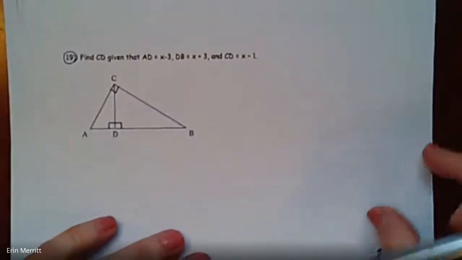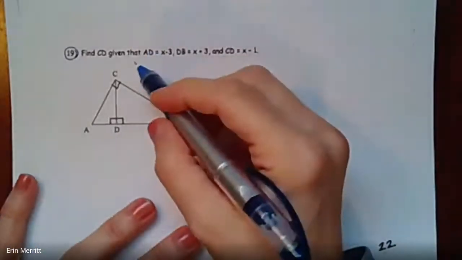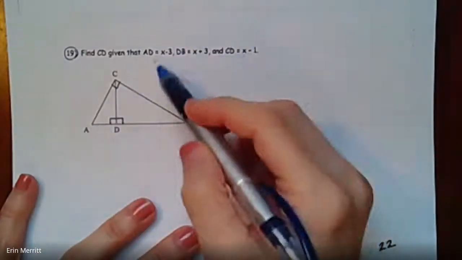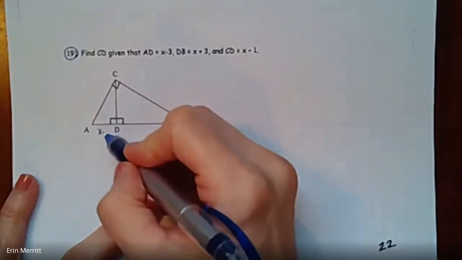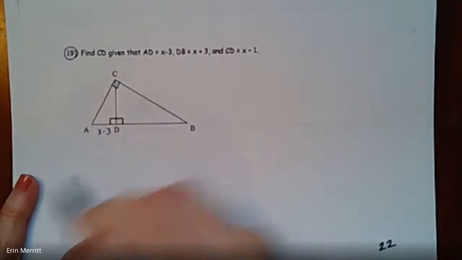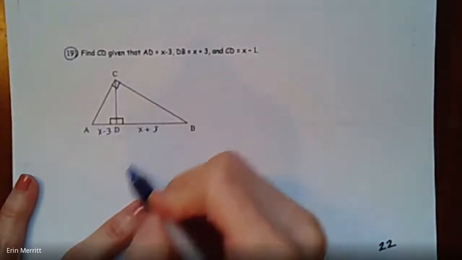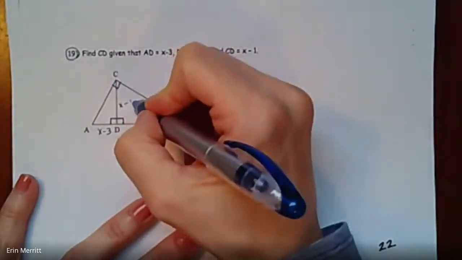I wanted to take a look at number 19 together. So 19, they give you the diagram and then just the labels over here. So let's label the picture with it. So we have AD equals x minus 3. DB is x plus 3. CD is x minus 1.